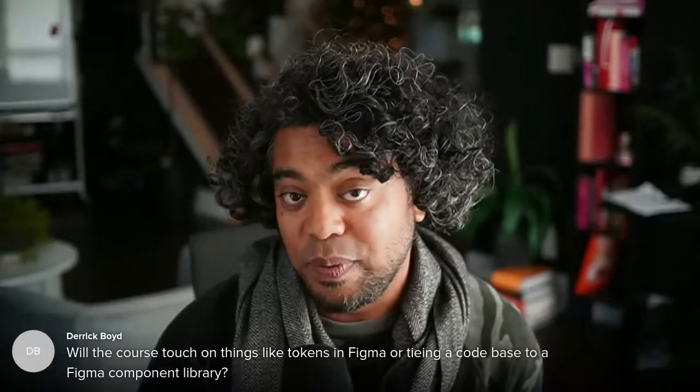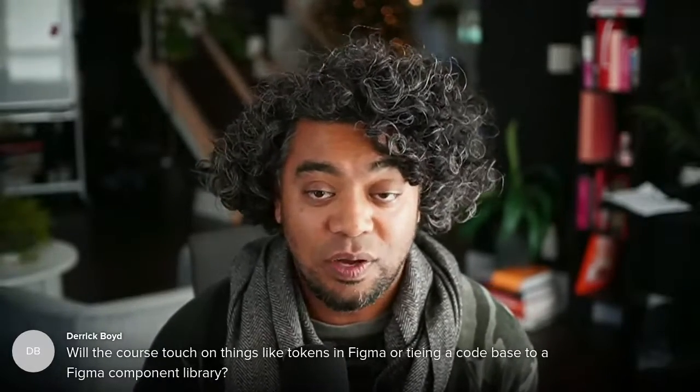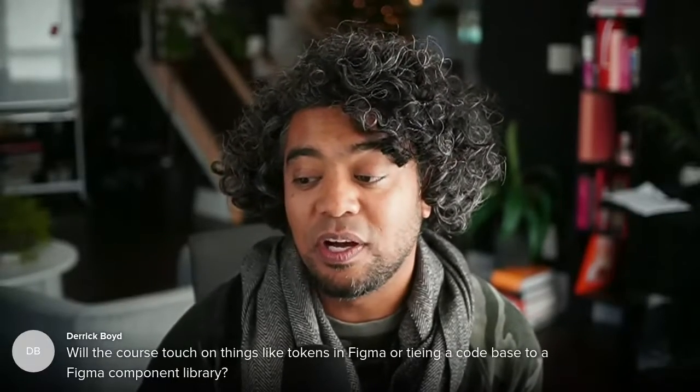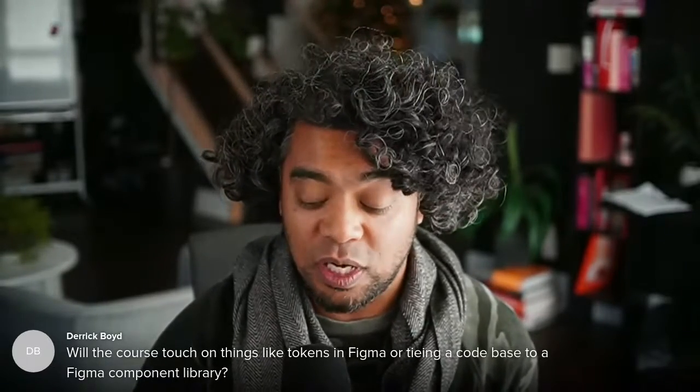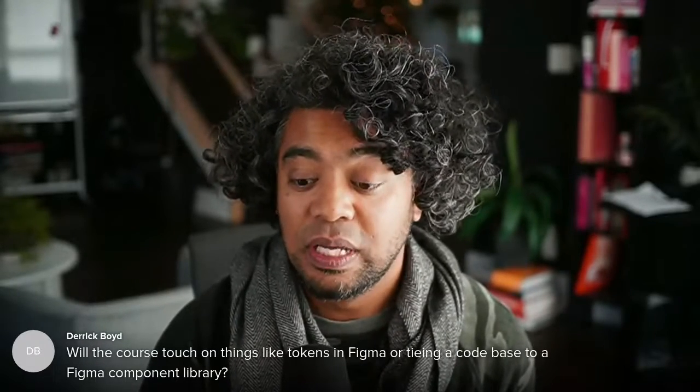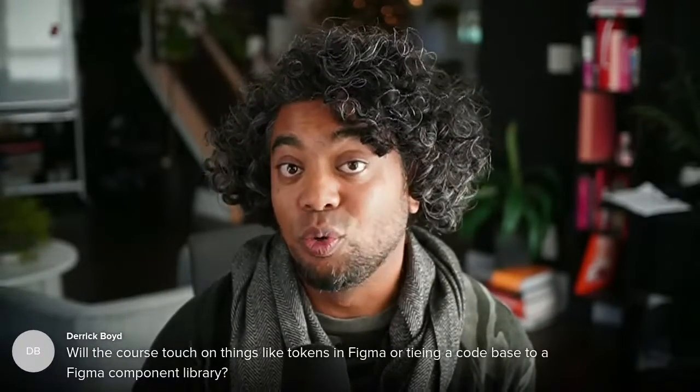That's a bit of an intermediate level topic as well. We're not going to touch design tokens too much. We'll graze it when we talk about tooling, workflow, and collaboration, because design tokens are a good tool for collaboration. But in my opinion, the tooling isn't quite there yet.